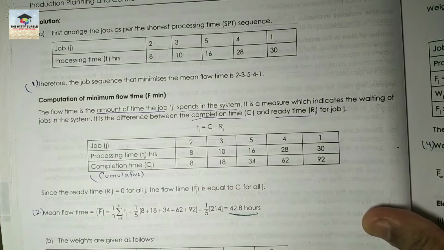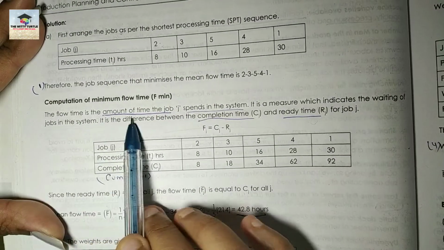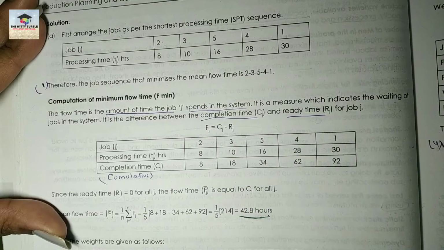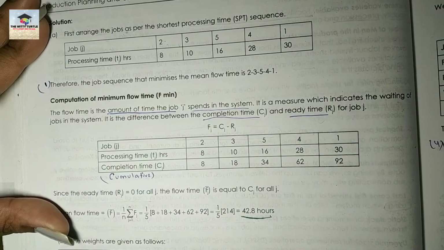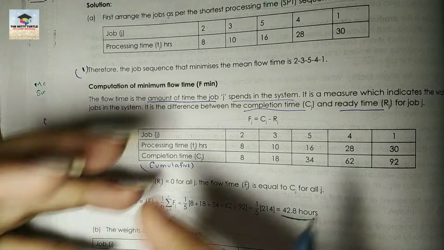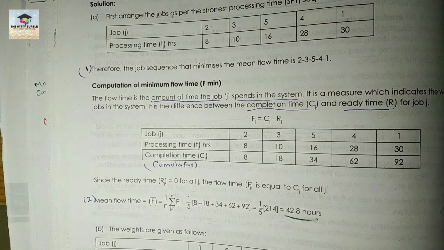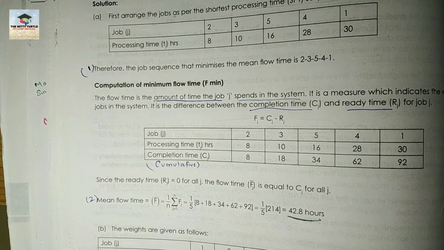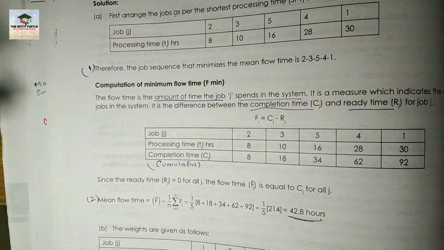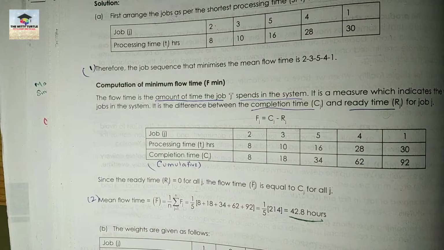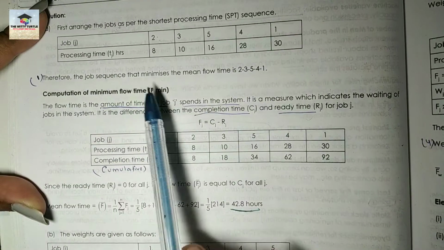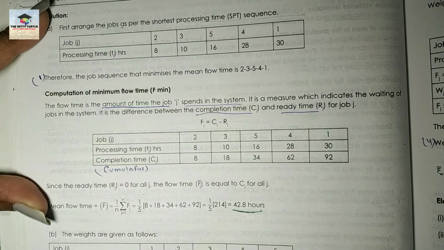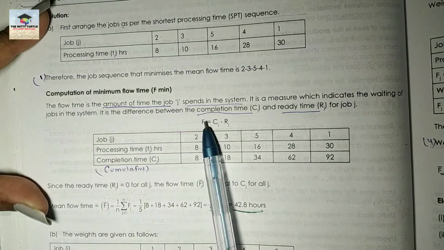Minimum flow time. So the flow time is the amount of time the job J spends in the system. So what is flow time? See, when you are producing something, then there is a system of production. So that means the flow time is how much time job J is spending in that particular production system, right? So what is FJ? FJ is the difference between completion time and ready time. So what is your completion time?